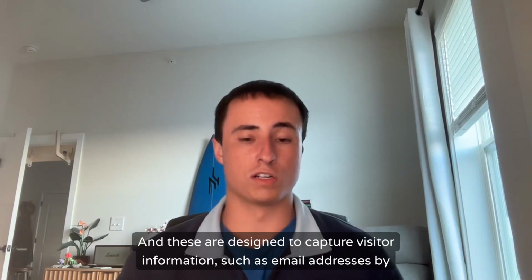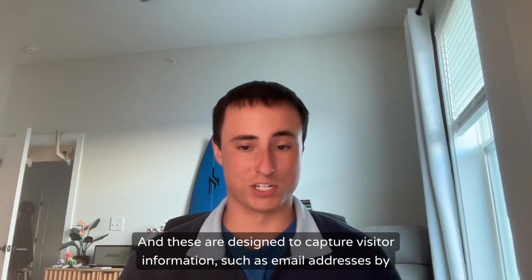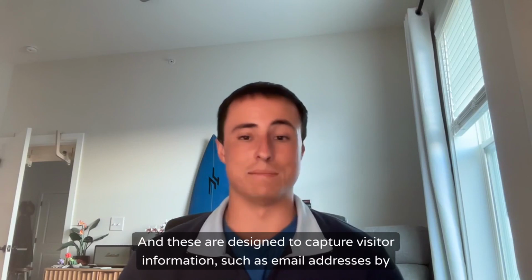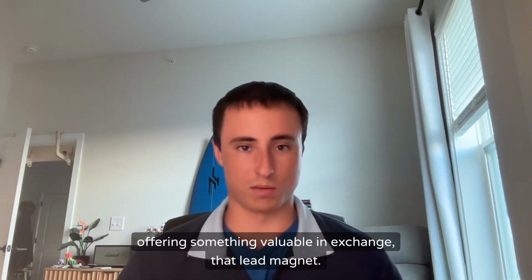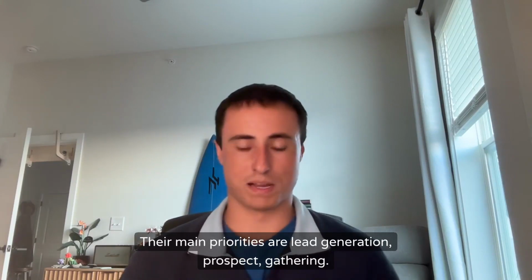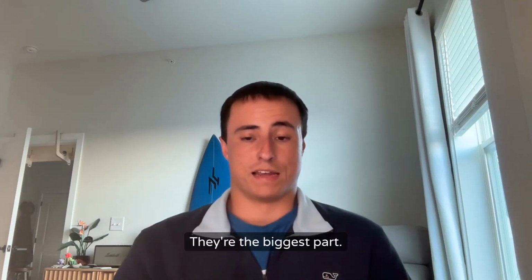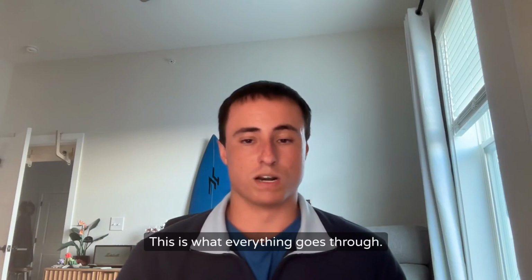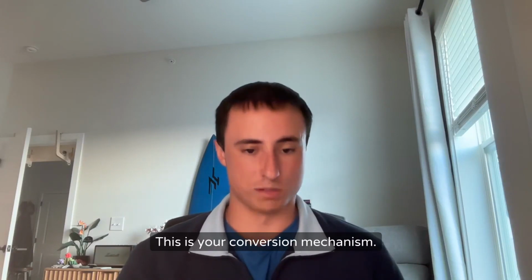And these are designed to capture visitor information, such as email addresses, by offering something valuable in exchange, that lead magnet. Their main priorities are lead generation, prospect gathering. They're the biggest part, right? This is what everything goes through. This is your conversion mechanism.